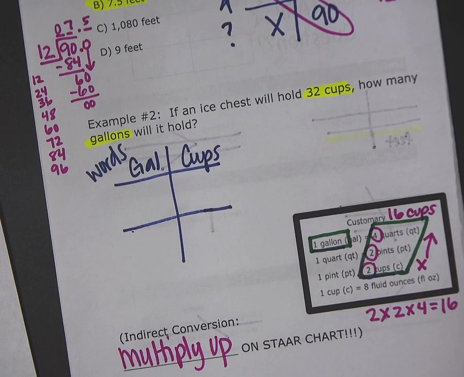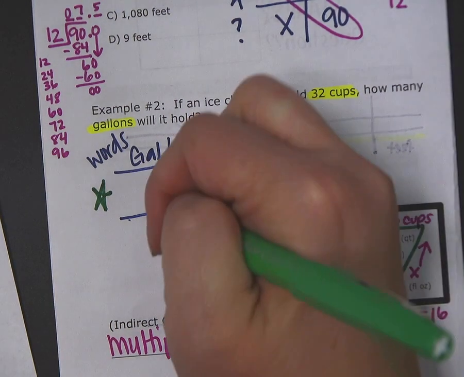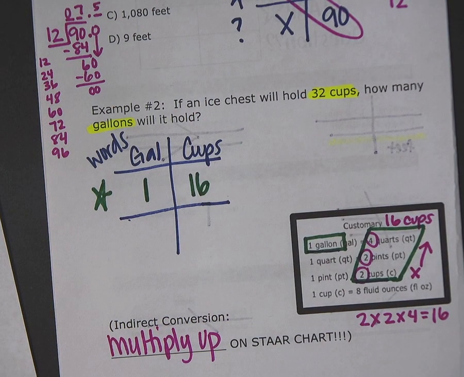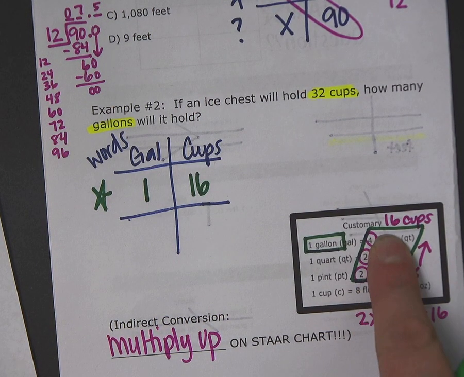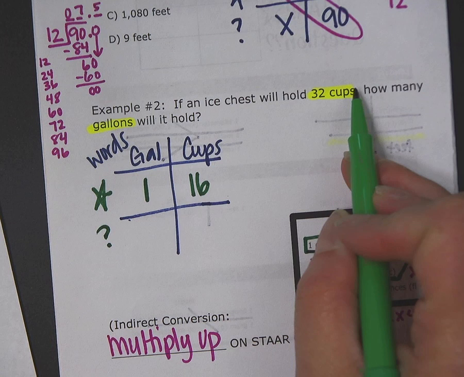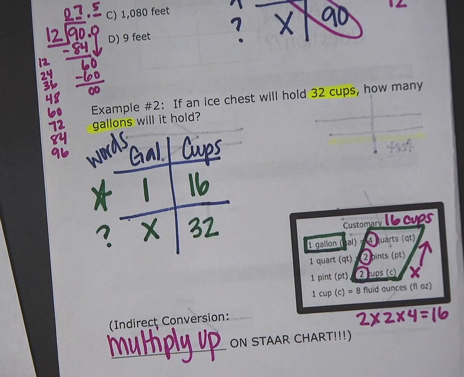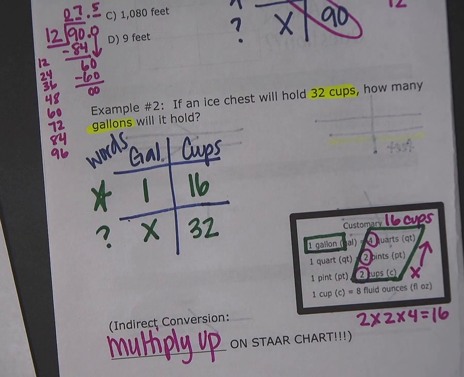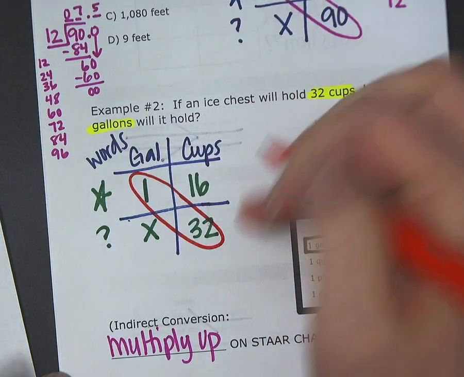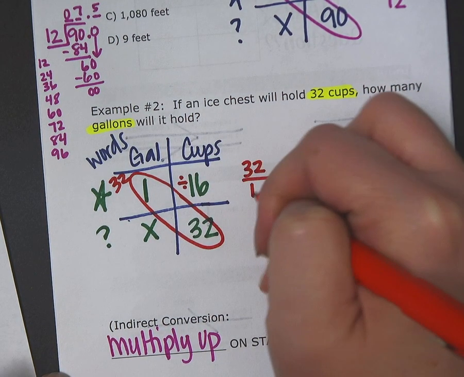So pulling information from my star chart, again, indirect conversion, I multiplied up. I had 1 gallon and 16 cups. I got that by multiplying all these together: 2 times 2 times 4. And then my question was 32 cups. So 32 goes under cups, and I am missing gallons. From there, I'm just going to cross multiply. So 32 times 1 is 32. And I'm going to divide by 16.